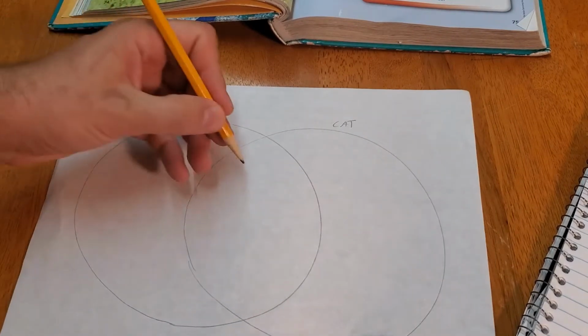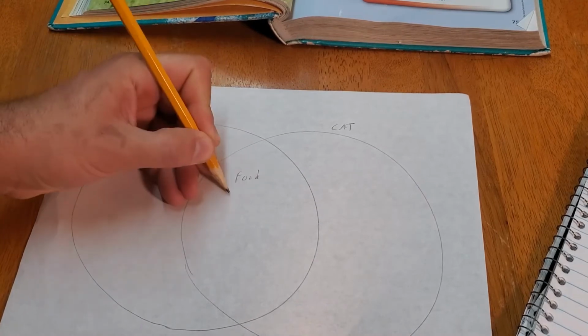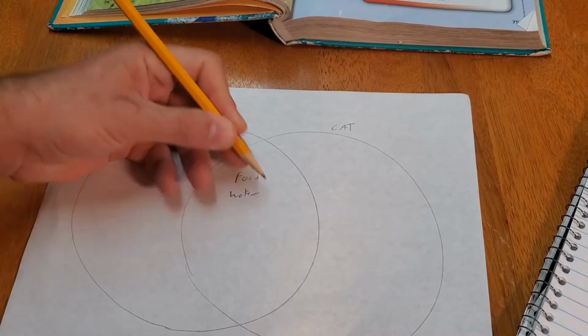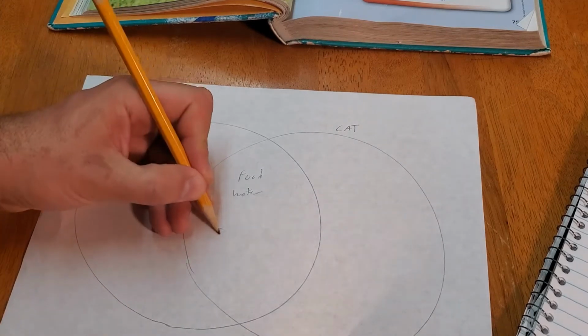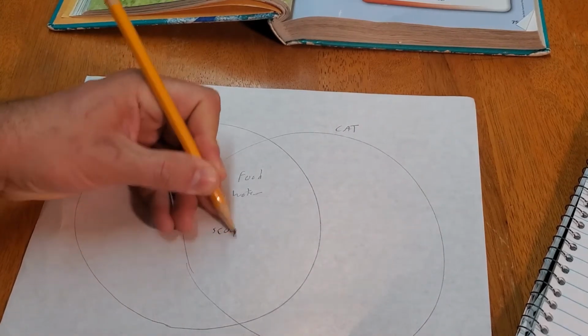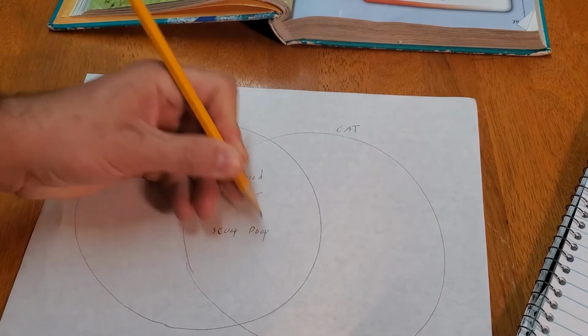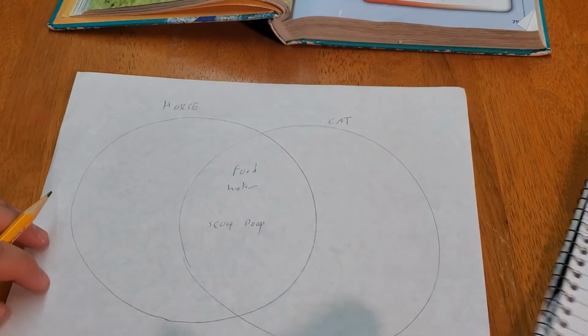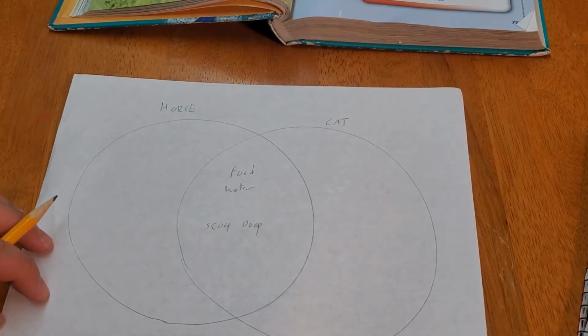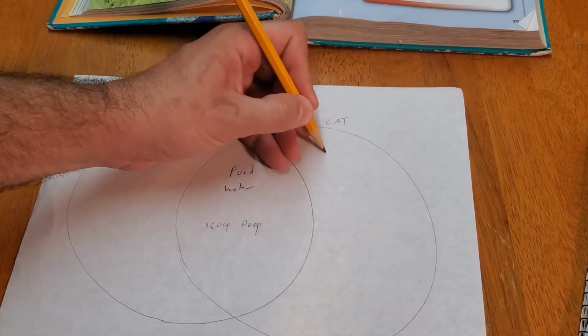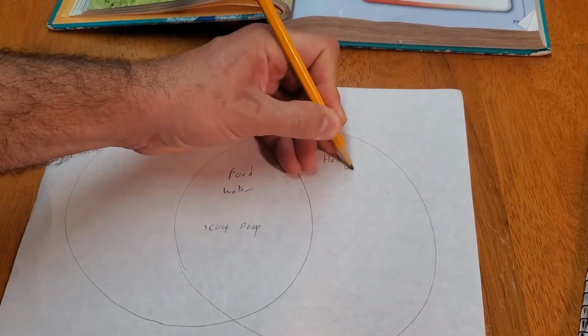I know a lot about cats because I have 2 cats and I have to take care of cats. So they both need food, right? They both need water. For both of them, you've got to scoop the poop. Yuck, that's the worst part. Cats hate baths. They hate water.